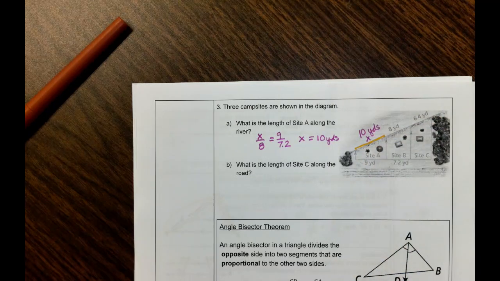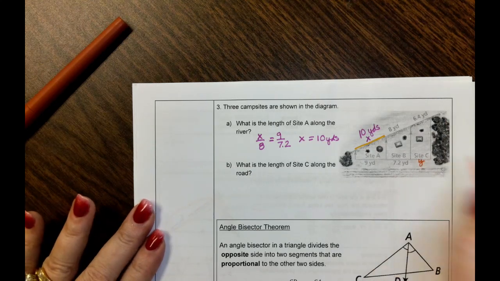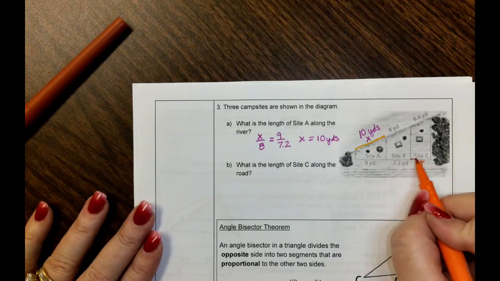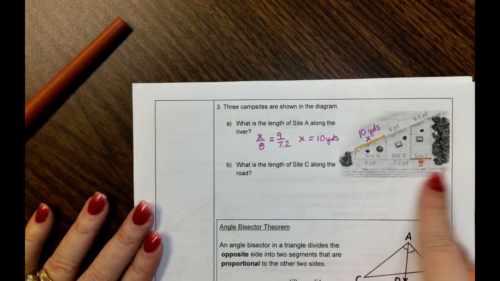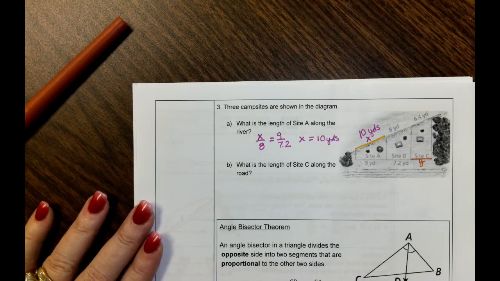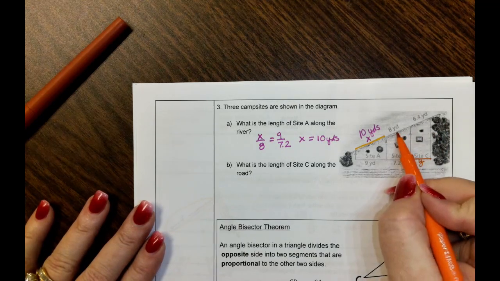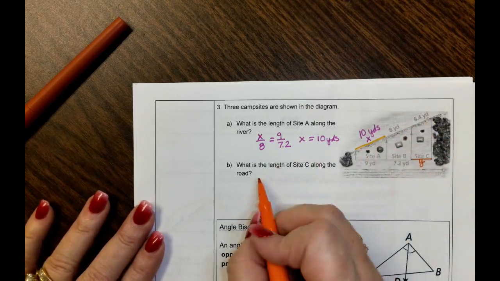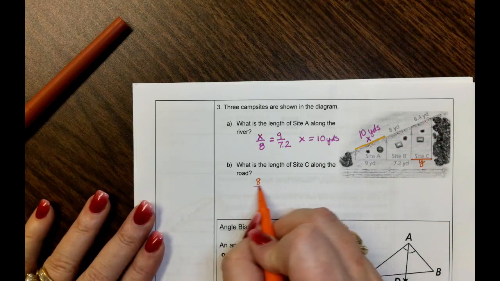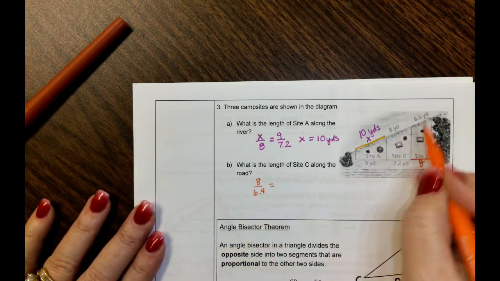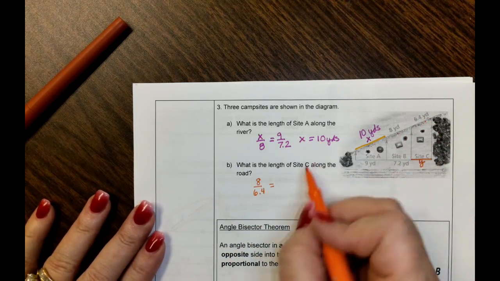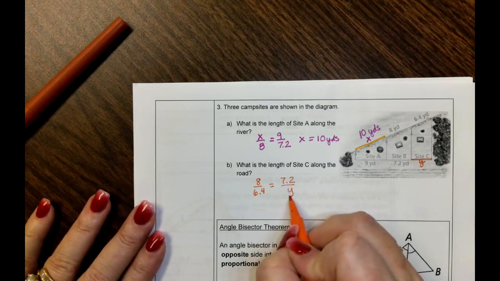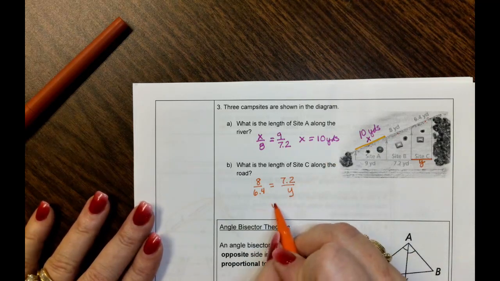Then what is the length of side C along the road? Same thing, side C, we'll call this y just for a different variable. We want this side right here along the road, because here's the road. Well, you can set it up in several different ways, but you can do 8 over 6.4. You could do 10 over 6.4. I just don't like to use answers that I found, just in case. 8 over 6.4 is equal to, same pieces on the other side, 7.2 over y.